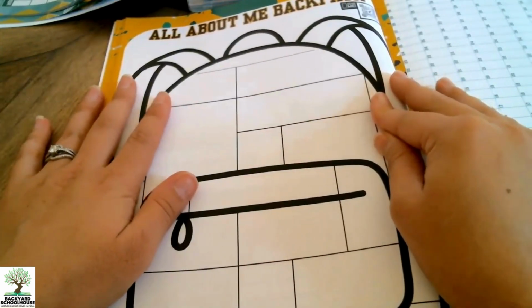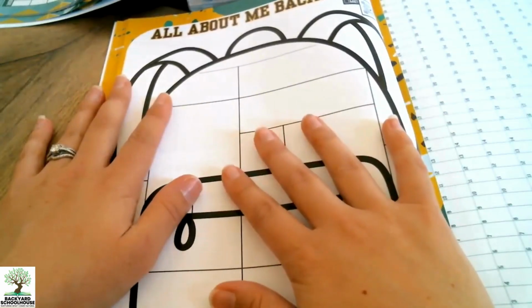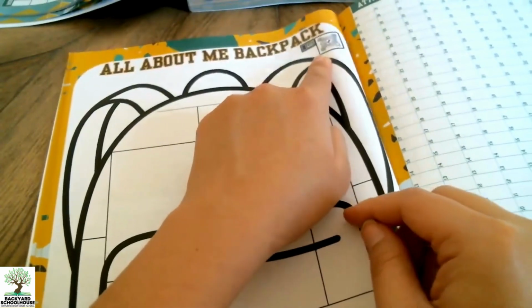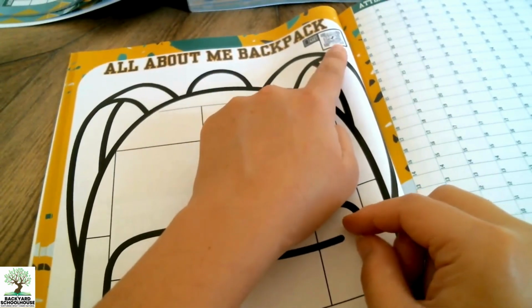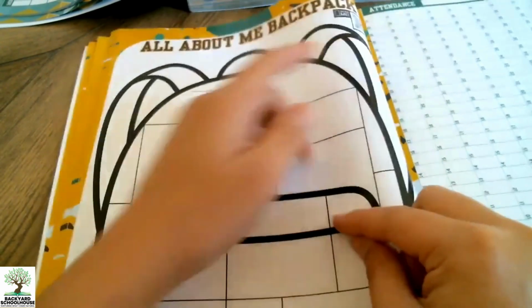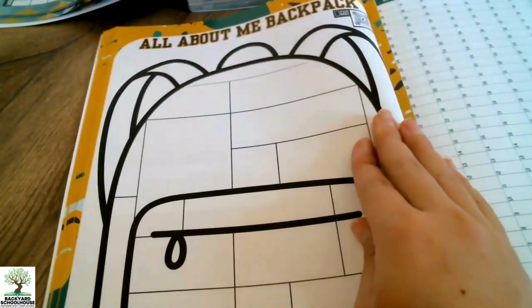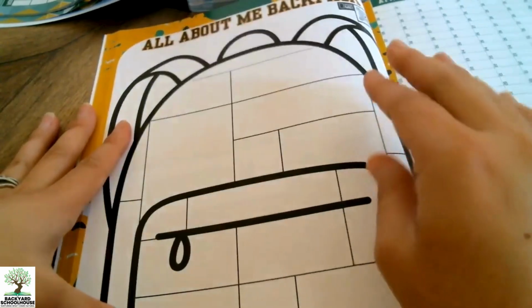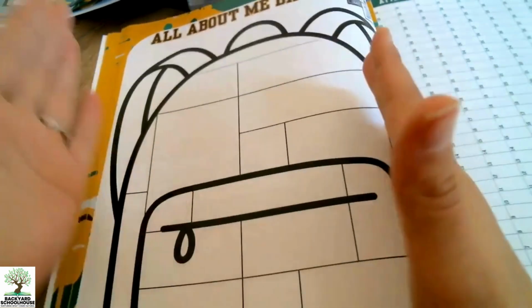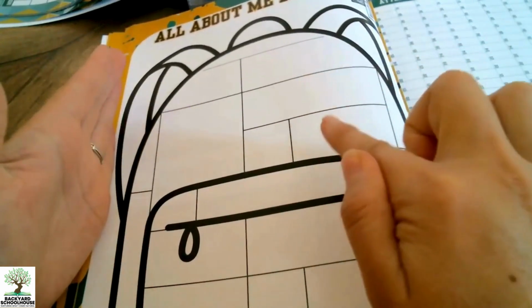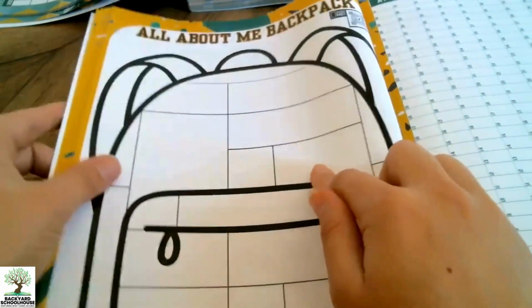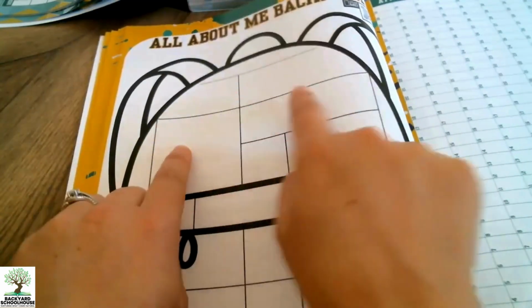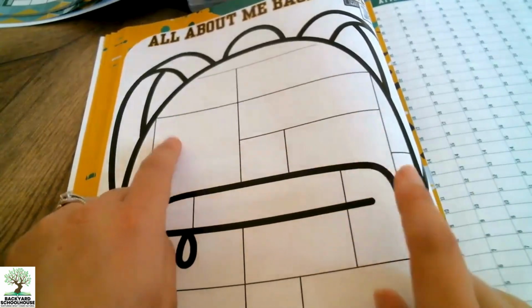So at the beginning of the school year, you can have your student do this All About Me backpack. There is a QR code on the top here. You are supposed to scan this code. It will take you to our website where we have a free download that has the instructions page for this little All About Me backpack, and it's labeled. It tells you what to put in each section, in each box, basically.